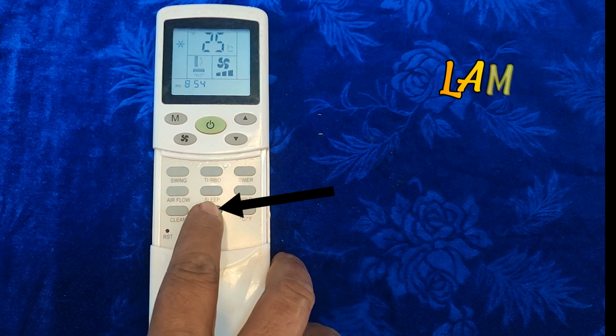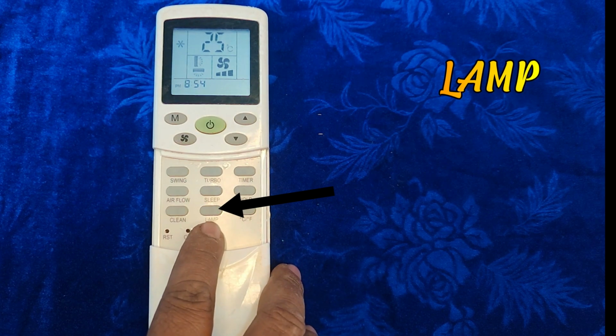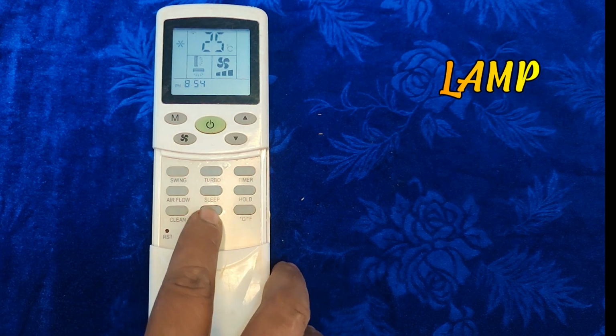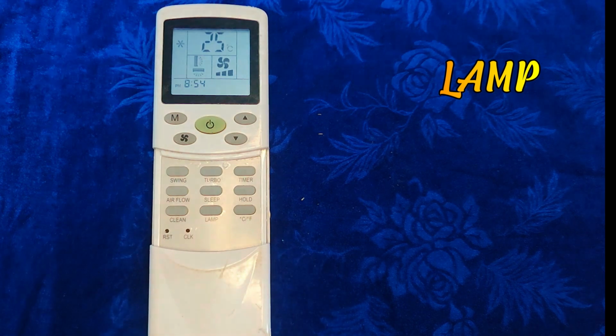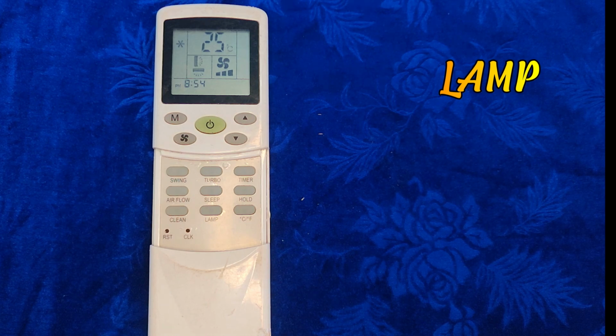Then the next button is lamps. If you have a display in the AC which shows the temperature and you want to turn off that display, then you can turn off the AC display with this button, but your AC will continue to run, just the light of your display will be off.